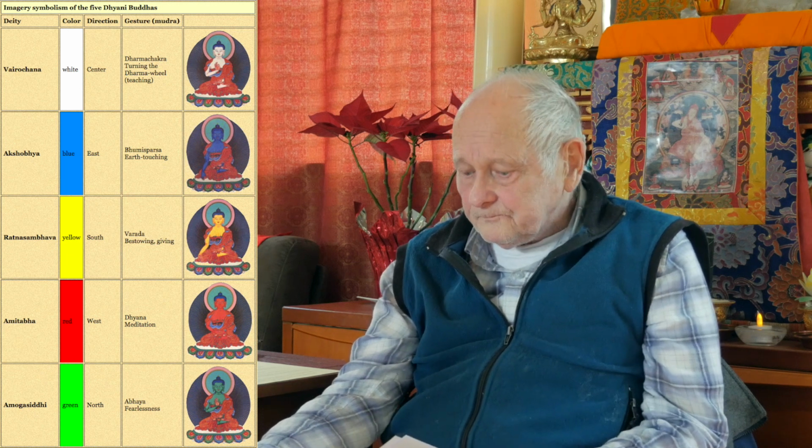Then Ratnasambhava, the jewel-born one, has the Varada mudra, the mudra of generosity, and holds a jewel in his palm. The Amitabha mudra is the standard meditation gesture, with the hands folded together and the thumbs touching or barely touching.